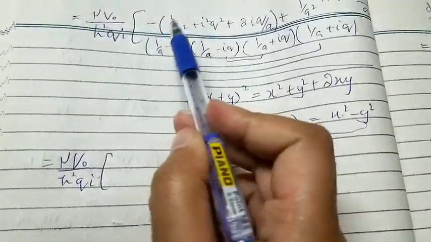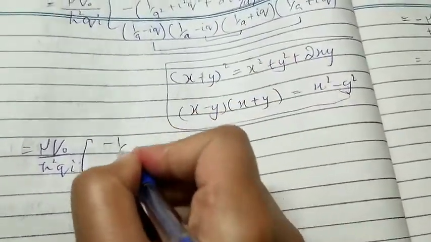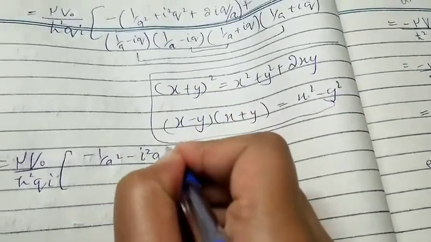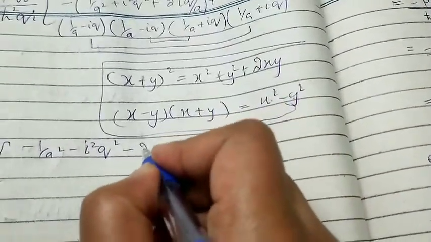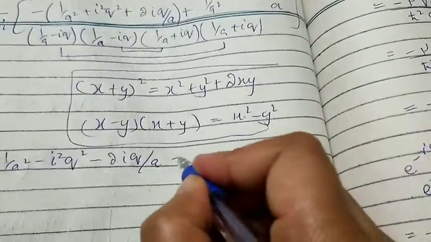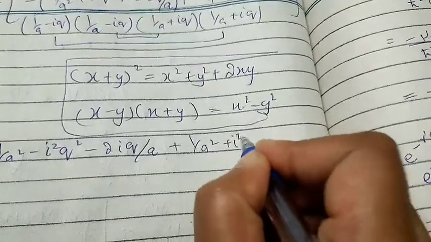I'm multiplying the negative sign with all these quantities. Iota square, there is no need to put the value of iota square because it will be cancelled out now. Plus 1 over a square iota square q square.